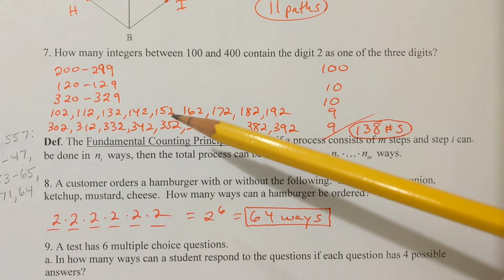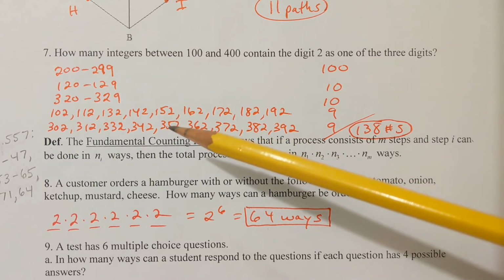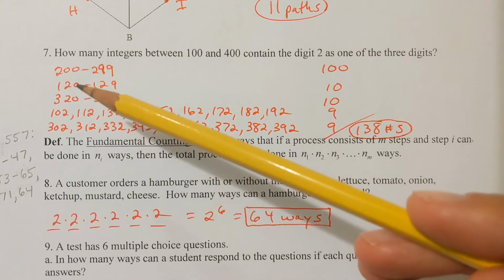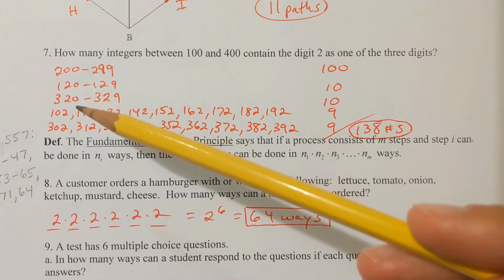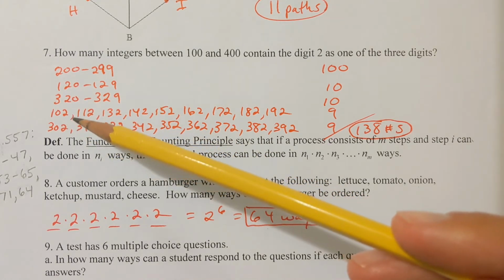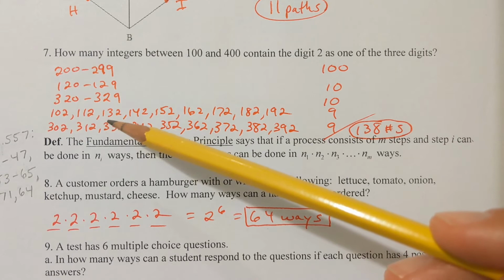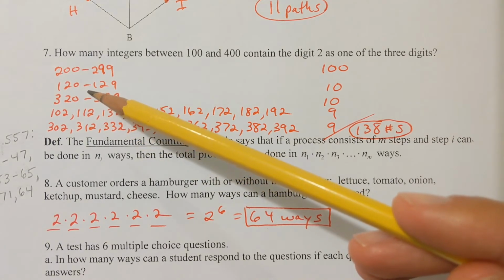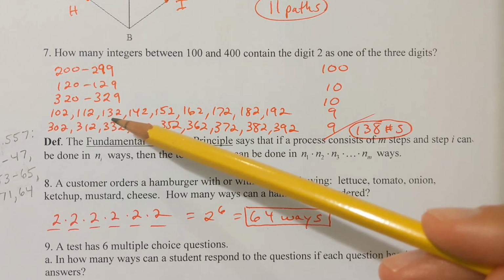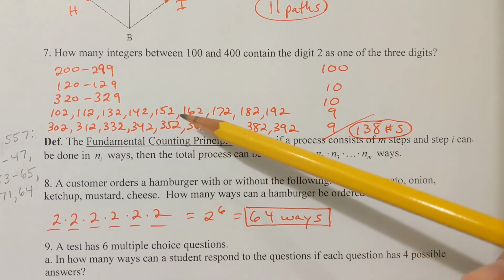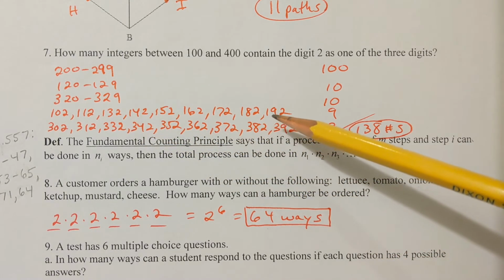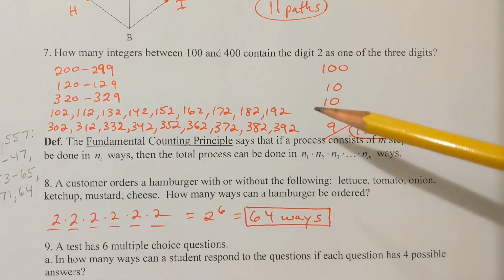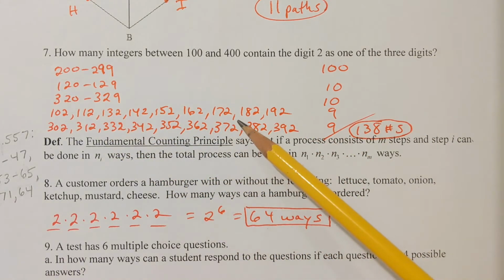So if I have a 2 in the last spot, again, I'm only looking at numbers that are in the 100s or the 300s. So 102, 112, 122, I don't want to count that because I've already looked at 122. Okay, so 132, 142, 152, 162, 172, 182, and 192. That'd be 9 numbers total that have a 2 at the end.